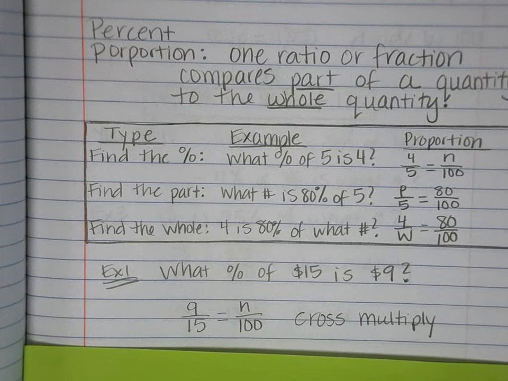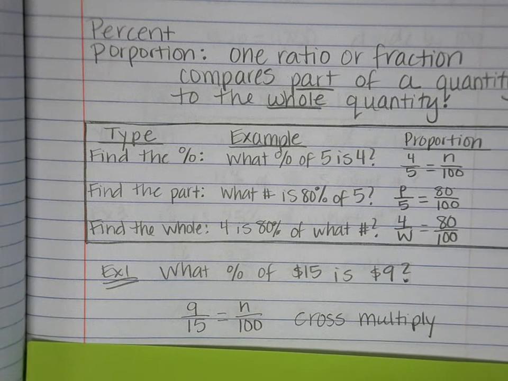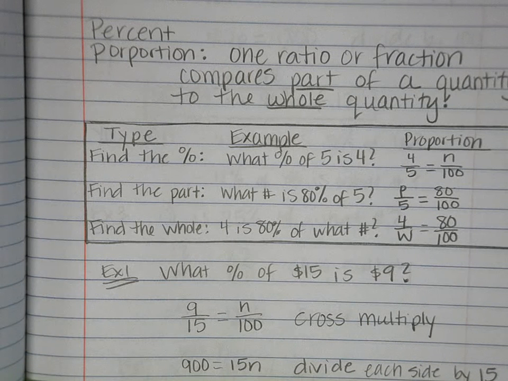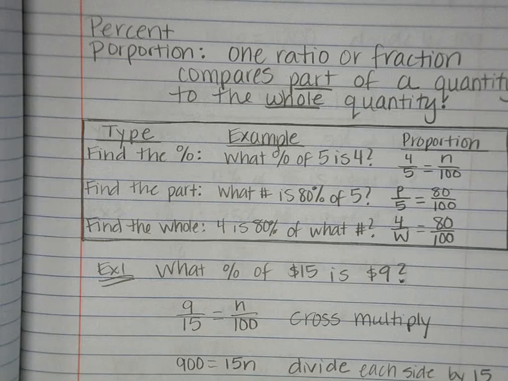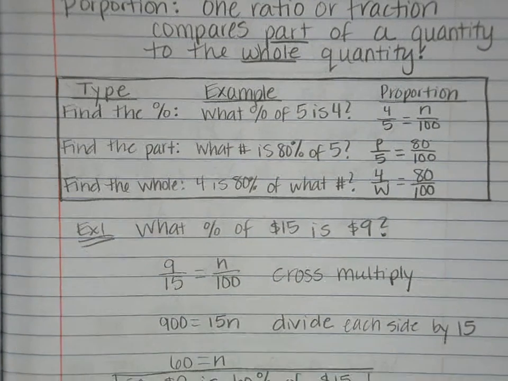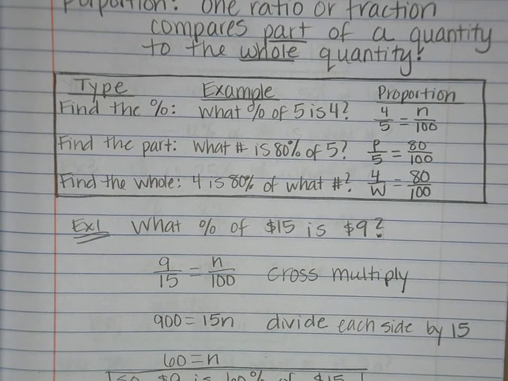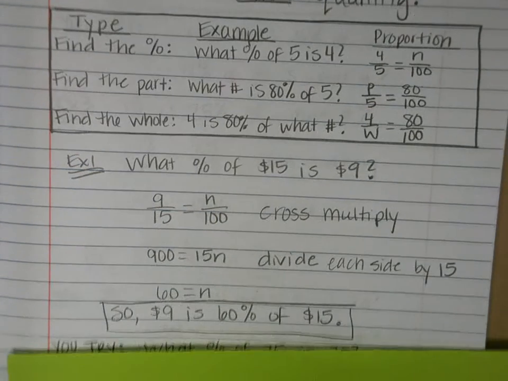Then you cross multiply, right? So that's 15 times n and 9 times 100. Do you remember this? I hope so. We just did it. So you get 900 equals 15n, right? That's 9 times 100 and 15 times n. And then divide both sides. And you should get 60. That 60 is not just a number. You're going to have to write it as a percent because that's what we're looking for. So be careful. If you just write 60 and you don't write percent, it's going to be wrong.